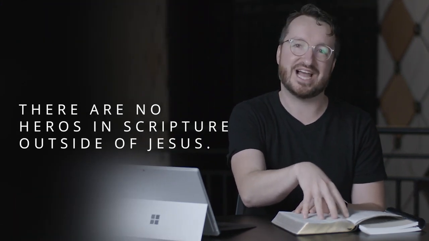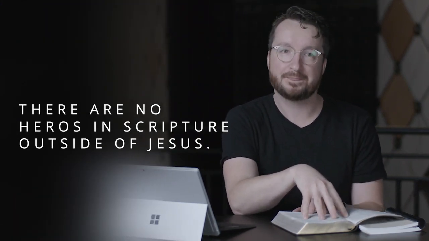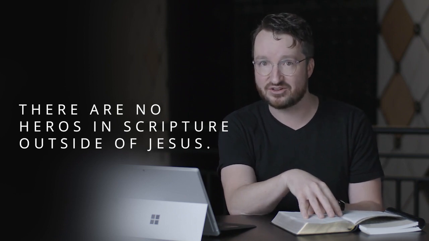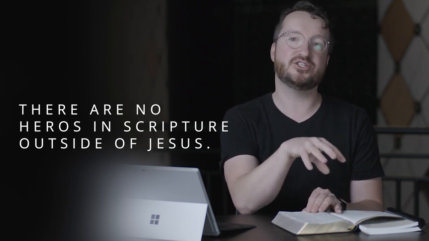So Abraham leaves, he goes, he's not a perfect character. He settles, he has sons who have sons. They're all anti-heroes. One thing that I want to stress is that there are no heroes outside of Jesus in Scripture. There are men and women who faithfully follow God, but every one of them is shown to be broken.